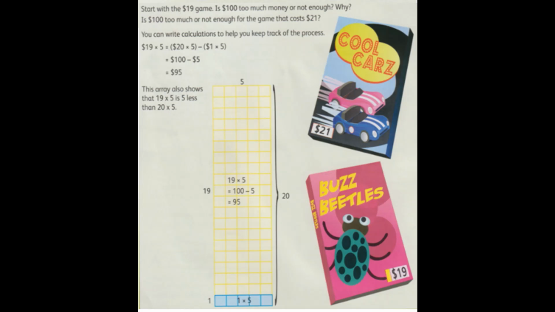So again, looking now at this sentence here, it says, start with the $19 game. Is $100 too much money or not enough? Why? So they're asking you to solve this using this concept of rounding and multiplying. So we're setting it up right now. The next question says, is $100 too much or not enough for the game that costs $21? Okay, so again, this is just giving you ways to think about how we can solve this as well.